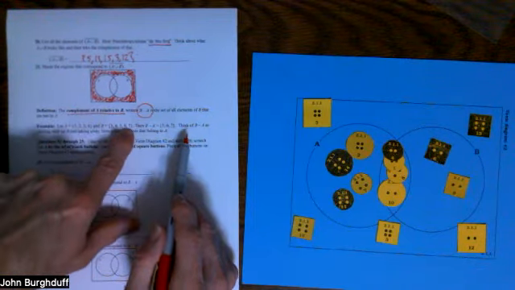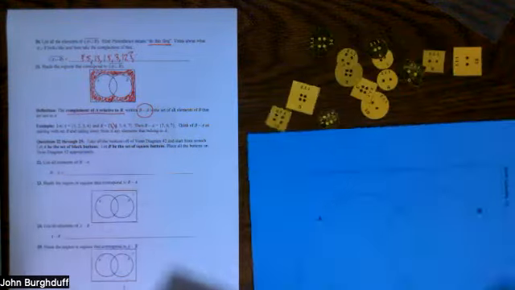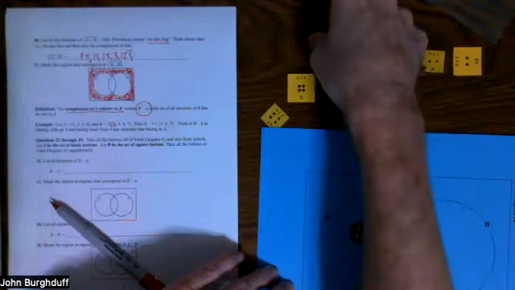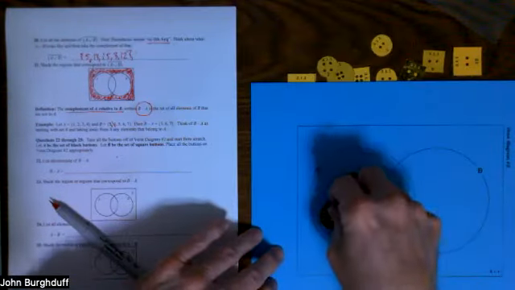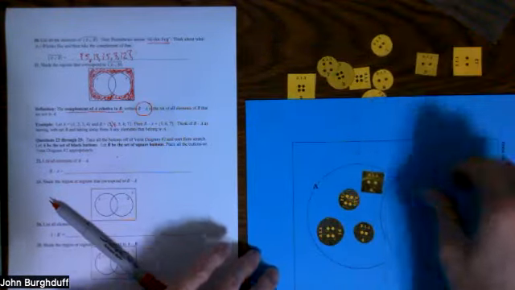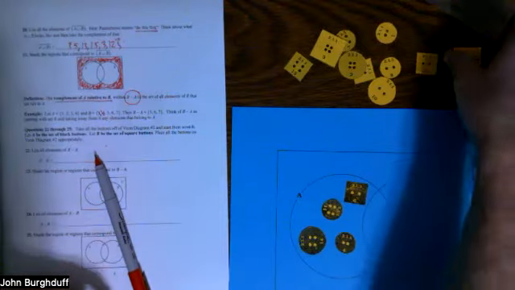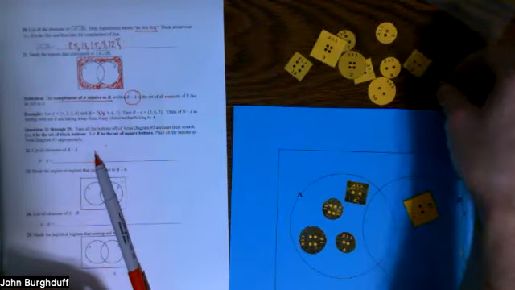All right. We are going to start from scratch. Take all the buttons off the Venn diagram. And this time, let's let A be the black buttons. So I take all my black buttons, put them in A. Like that. And B is going to be the set of square buttons. So I put my square buttons in.